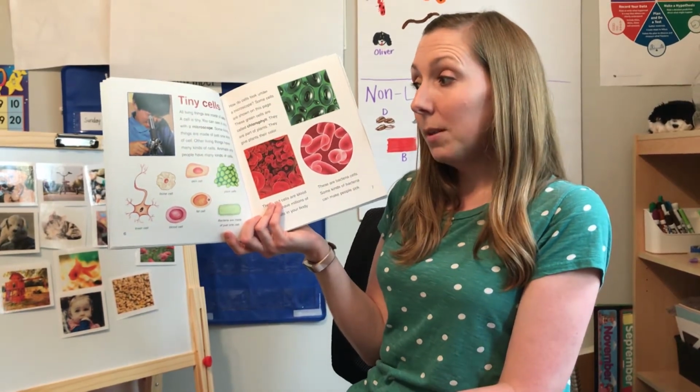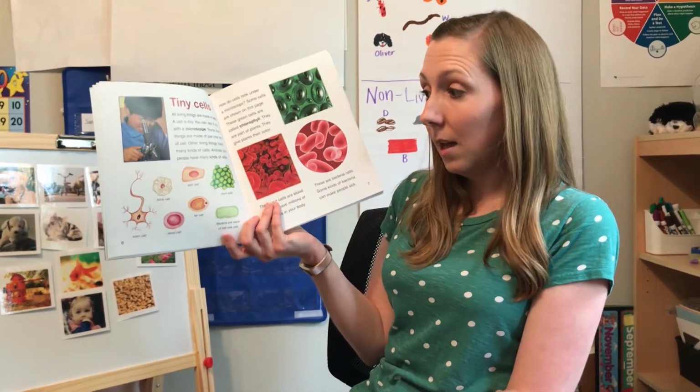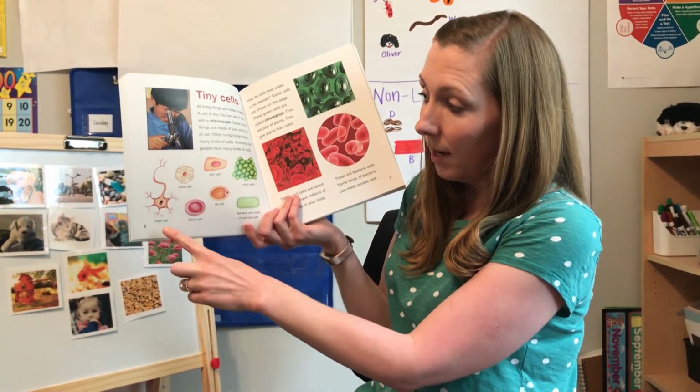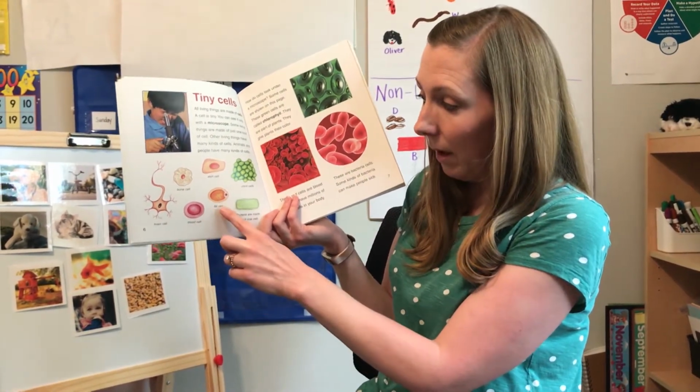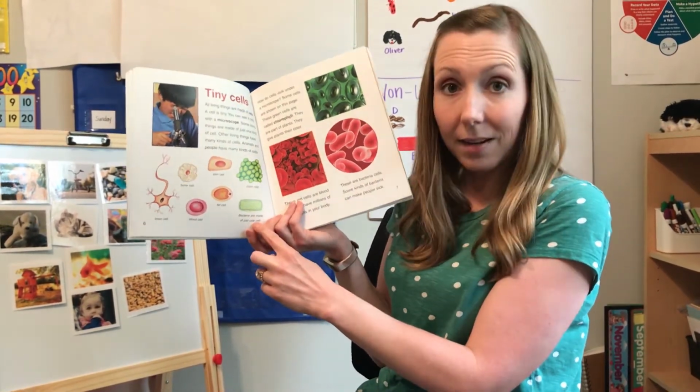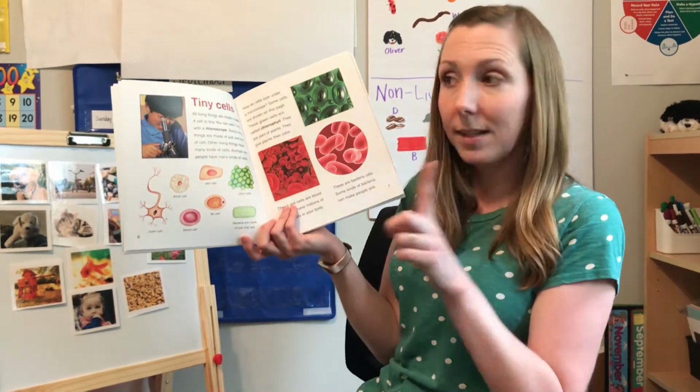Animals and people have many kinds of cells. And here are some different types. Skin cell, bone cell, brain cell, blood cell, fat cell. This is what plant cells look like. And bacteria are a cell too. They're made of just one cell.